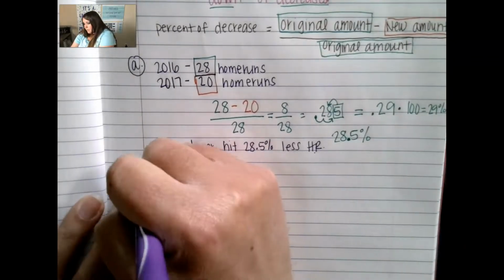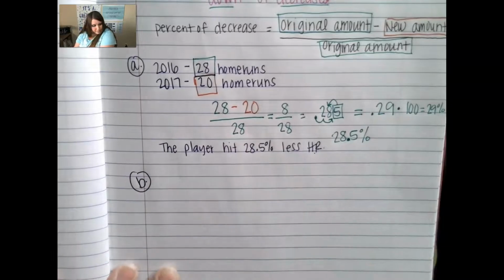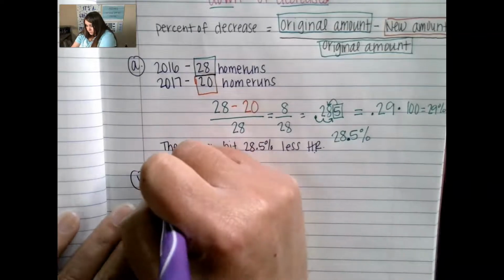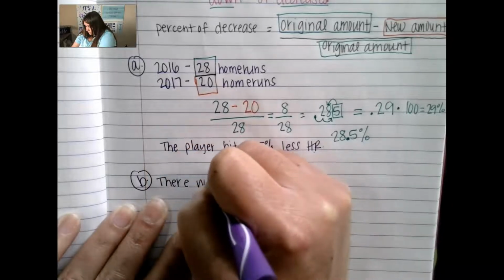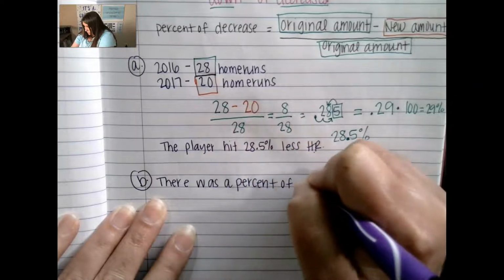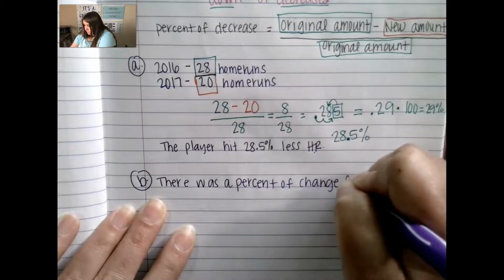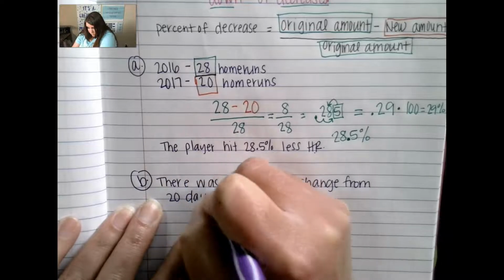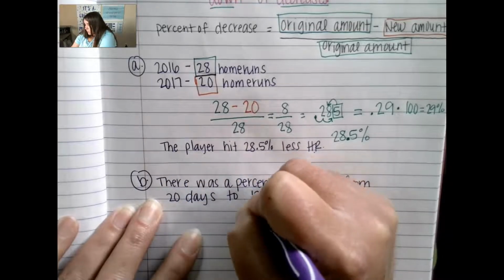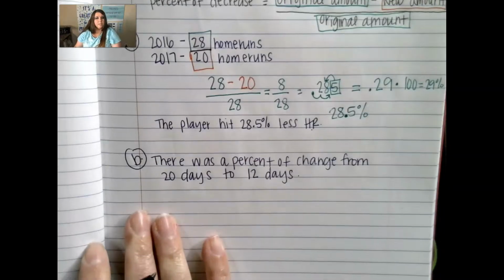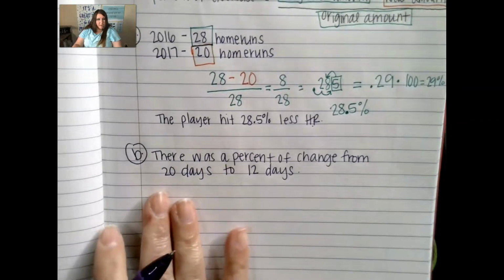So our next example that we're going to look at is example B. In example B, it says that there was a percent of change from 20 days to 12 days. All right, so we have a change. They want to know what is the percent, but we have a change.